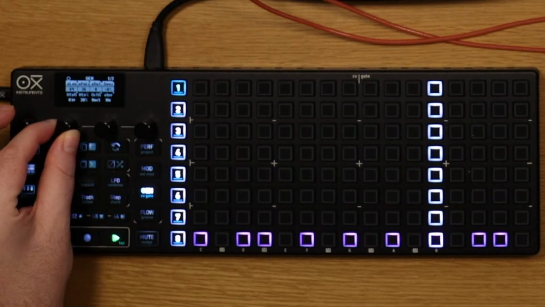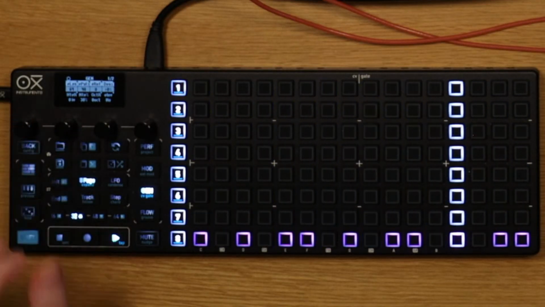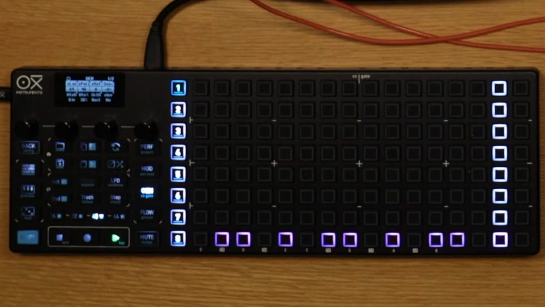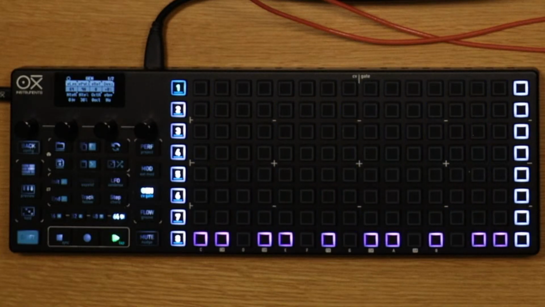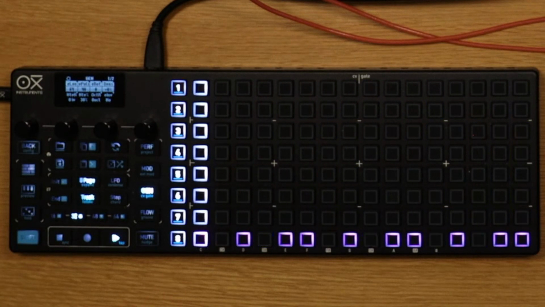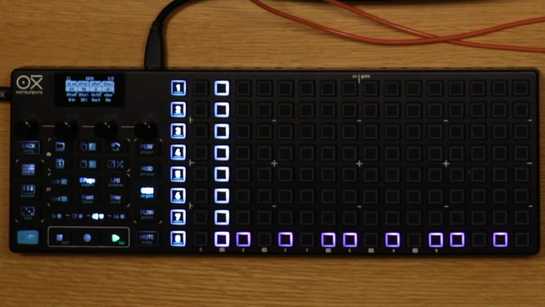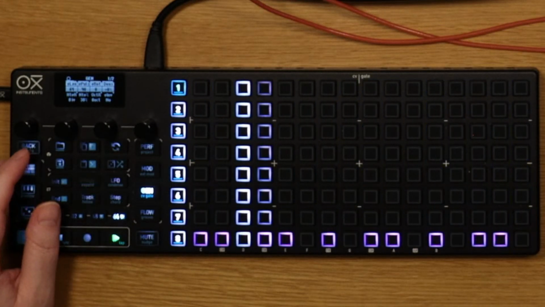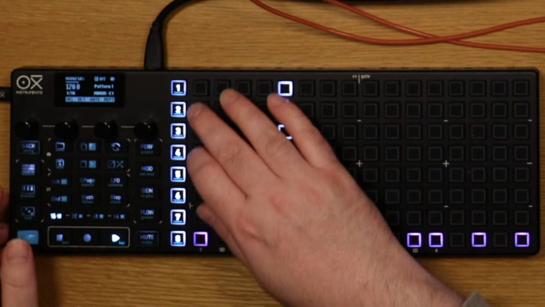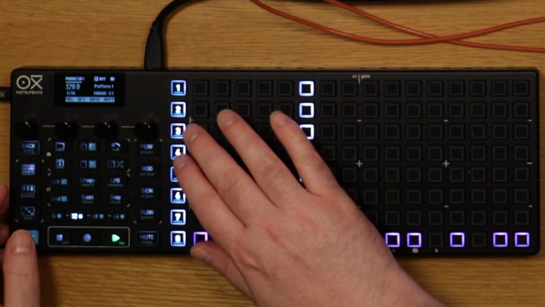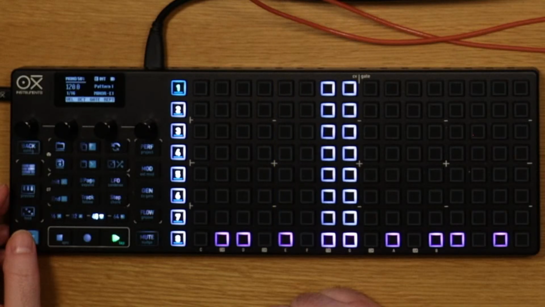So let's add a few more pulses. Let's go up to maybe 40. Maybe we'll try using the harmonizer mode. I'm just curious what will happen. I think it'll just change the pitch, basically.